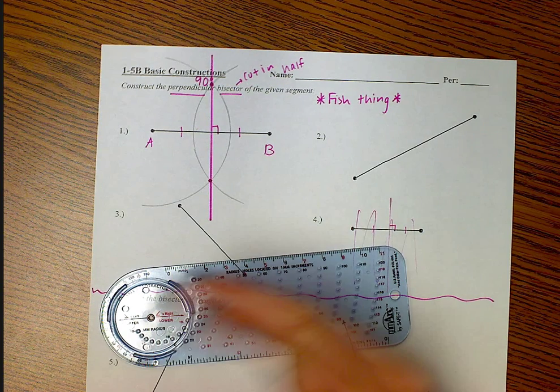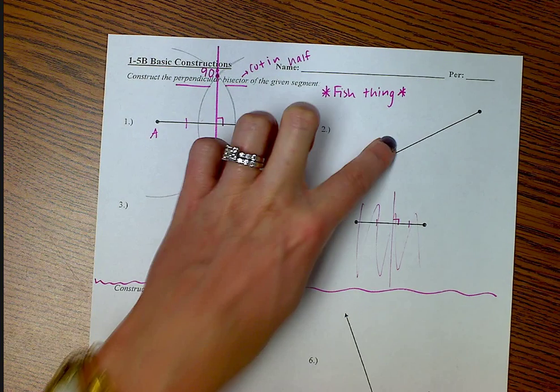Okay, so go ahead and pause the video now and do your constructions for these other 3.